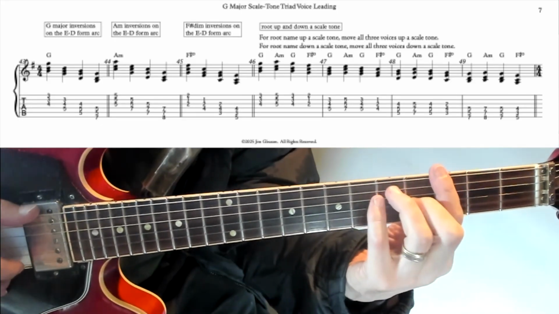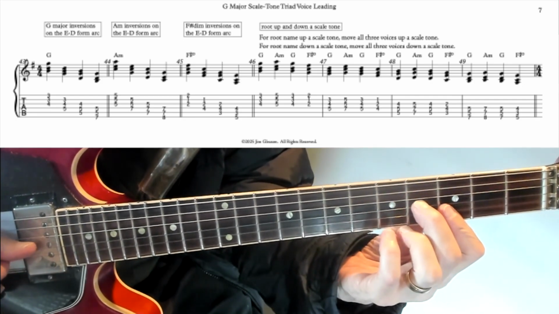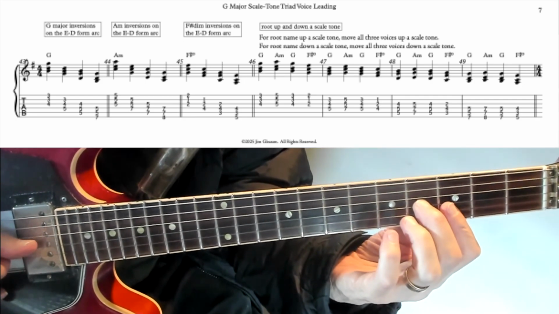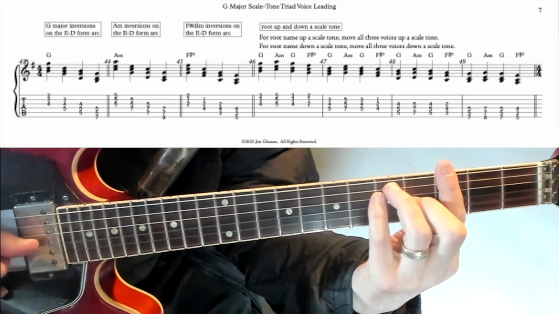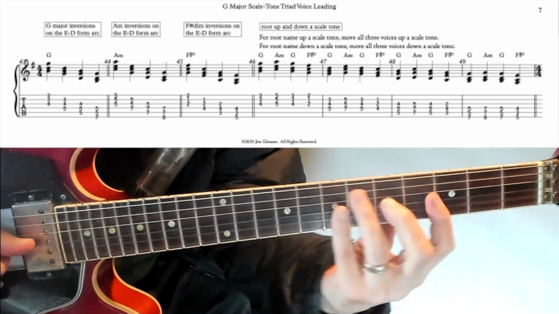Okay, now the actual voice leading. G major to A minor on strings 3, 2, 1. All the notes move up in tandem. It's pretty simple. G major, like part of this bar chord, to A minor, like part of this bar chord.